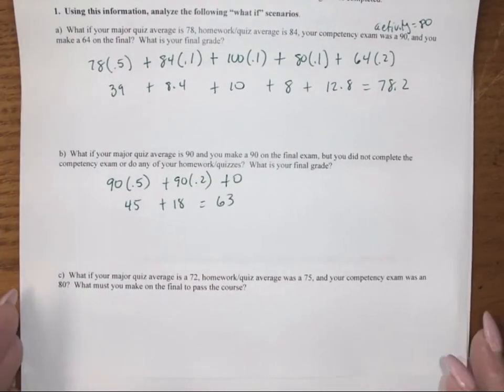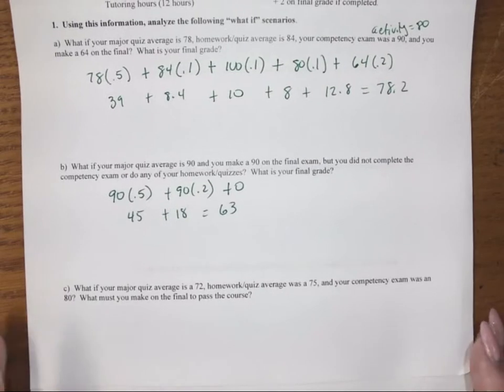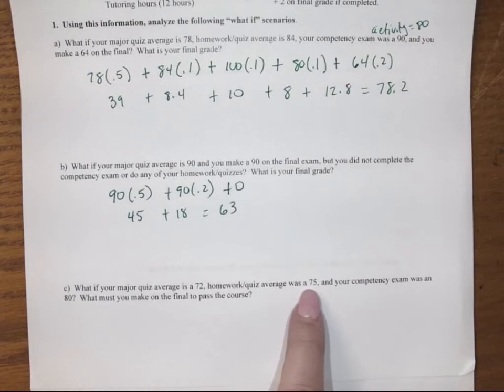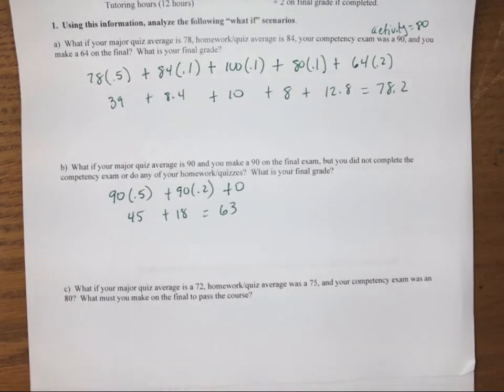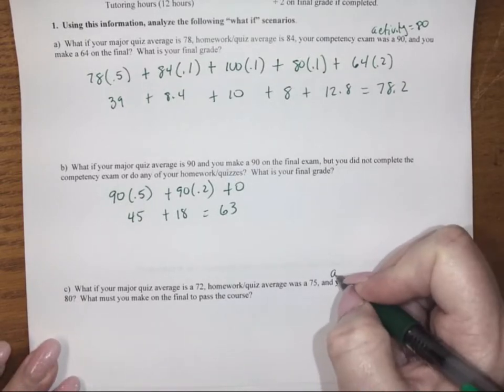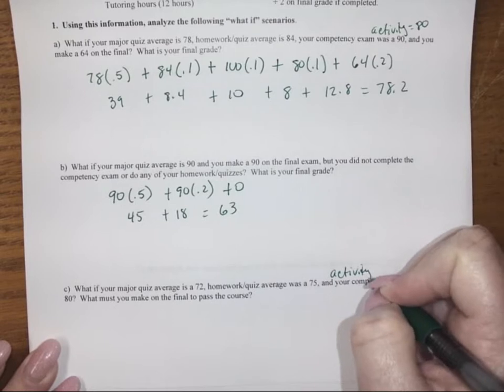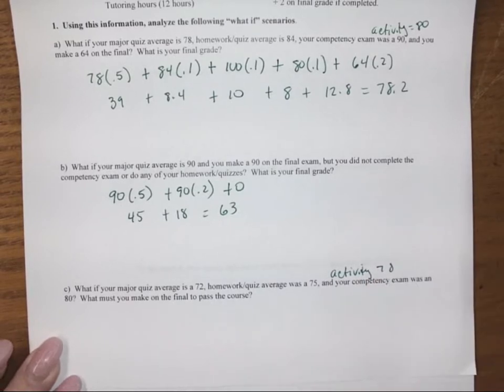Alrighty, so our next problem, what if your major quiz average is a 72, your homework quiz average was a 75, your comp exam was an 80, what do you need to make to pass on the final? And again, I left off the activity, so I need to add that. We're going to say we have an activity grade of a 78.